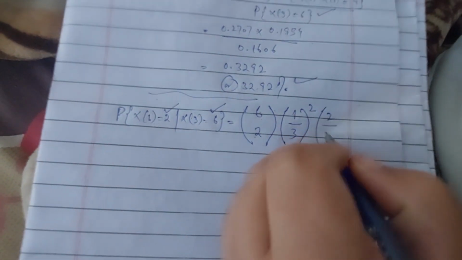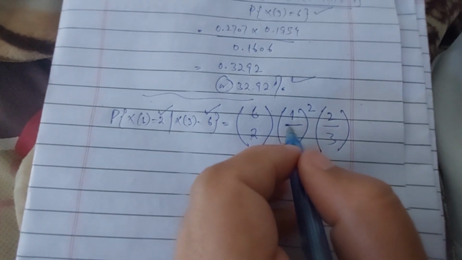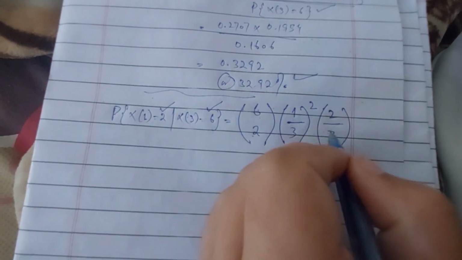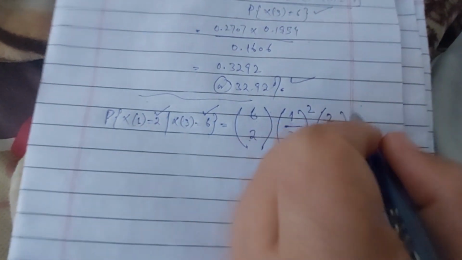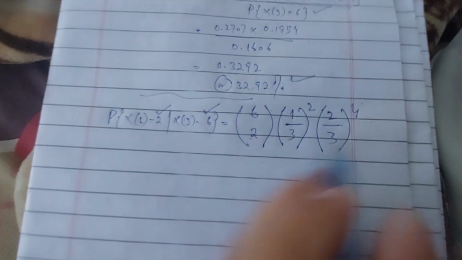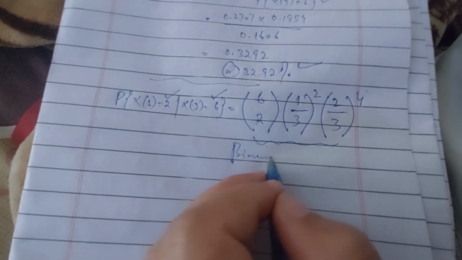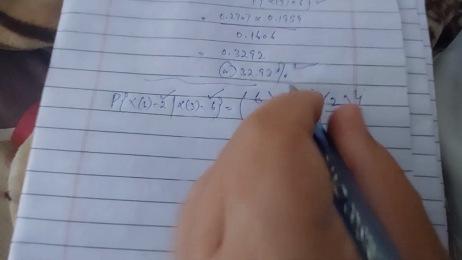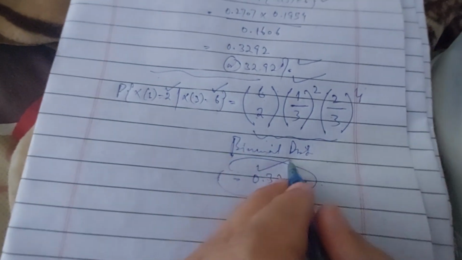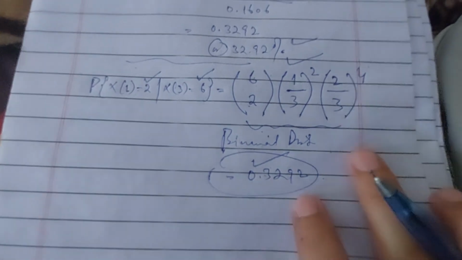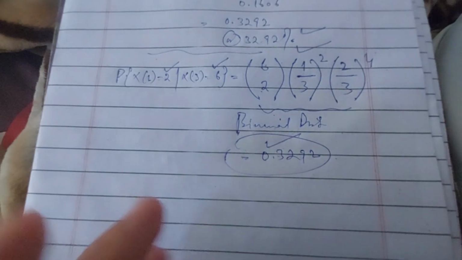Then the other that remains is 2 by 3, because if we subtract 1 by 3 from 1 we get 2 by 3. Here the total is 6, so 6 minus 2 is 4. So using this binomial distribution we can also solve it, and it will give us the exact 0.3292 answer. So this is also another simplified way to use the binomial distribution.